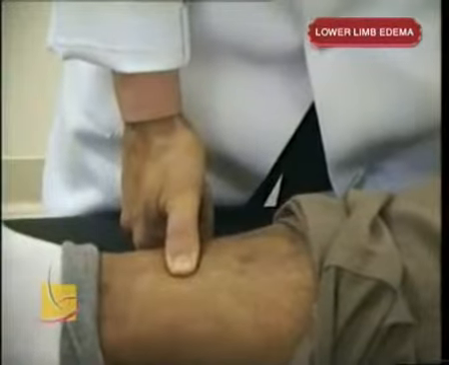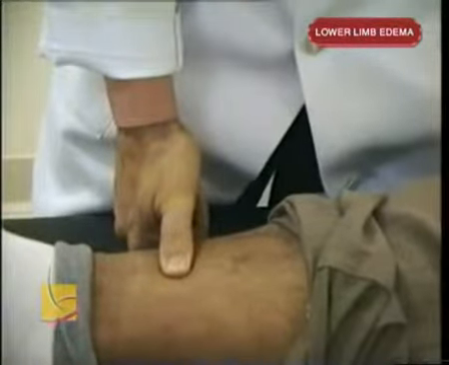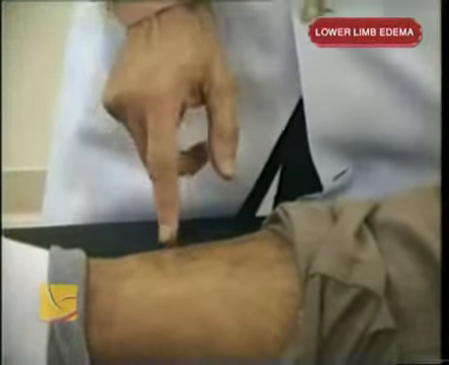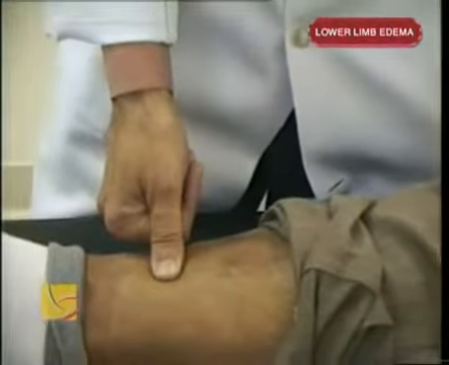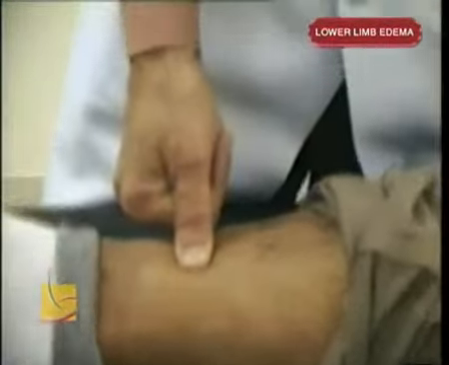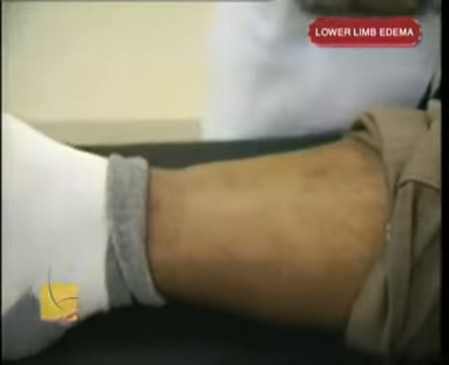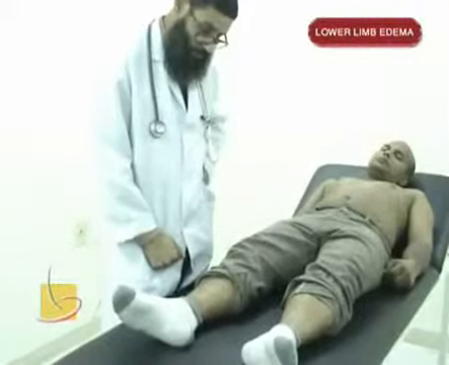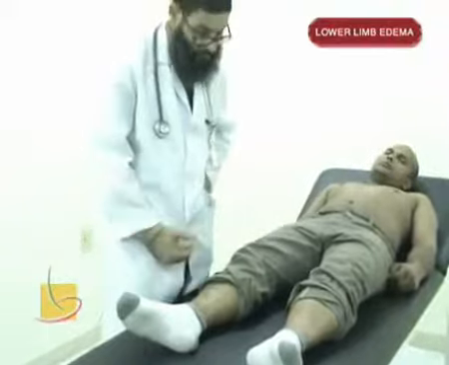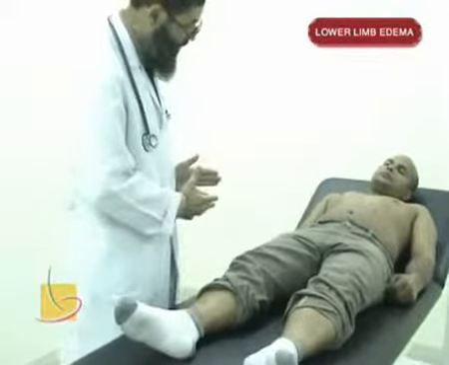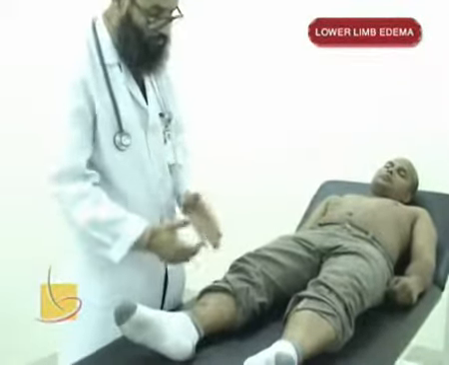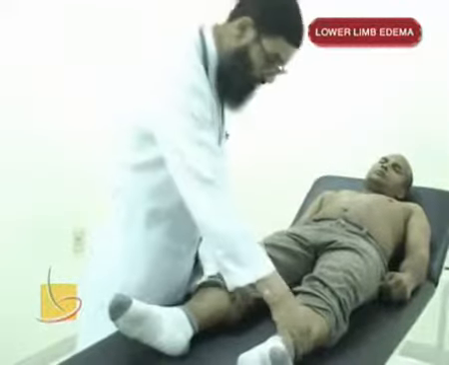And then you remove it. You can see the edema. I think it's clear in this patient. If you come close, you can see that in place of my finger there is pitting edema here. Pitting edema may be caused by a variety of reasons, but in a patient with chronic liver disease, we consider it a sign of hypoalbuminemia. And then you compare with the other side.